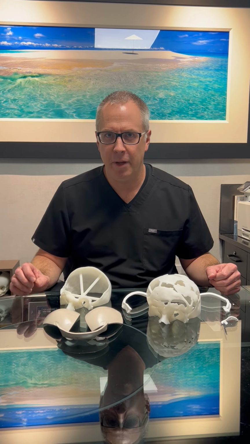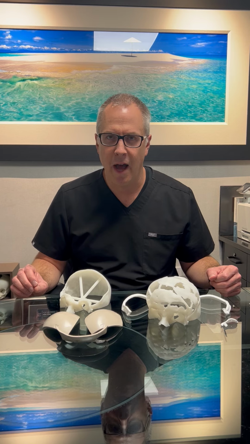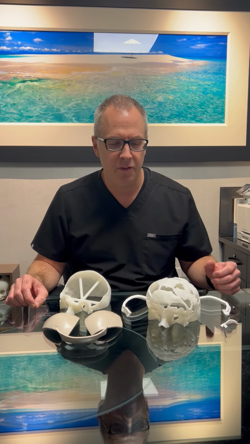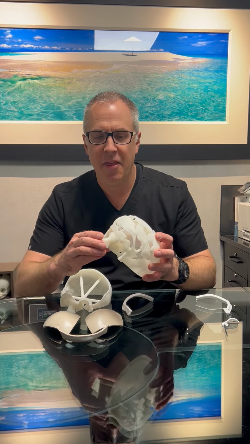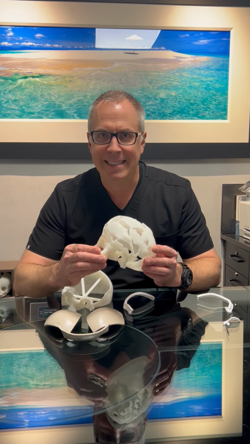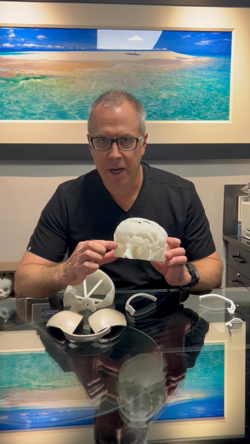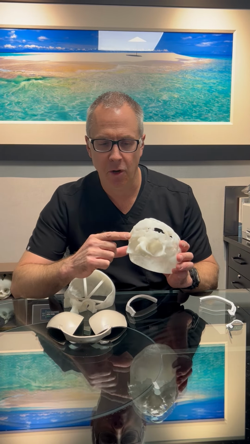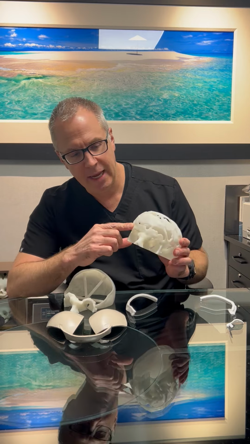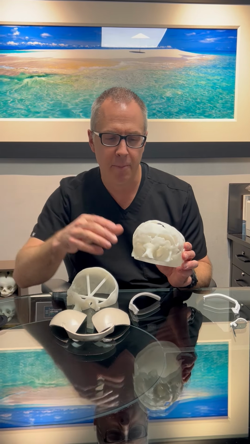As a craniofacial and pediatric plastic surgeon, sometimes we have to rely on technology in order to get an excellent result. So this child is 9 years old, and this is a 3D printed model of his CAT scan. He was born with right coronal craniosynostosis, which means the right coronal suture fused prematurely and resulted in the right part of his face being pulled back and not growing properly.